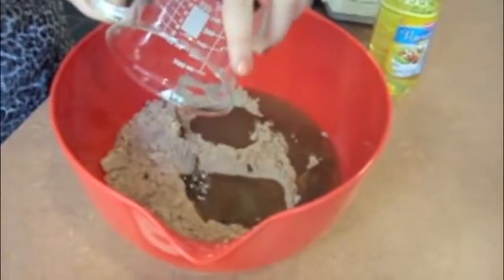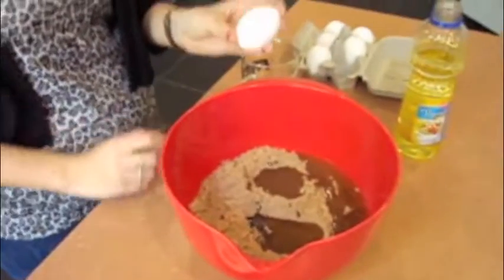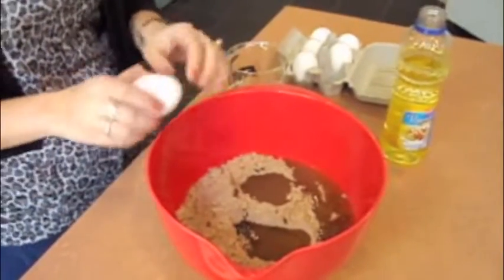Here, we want to see if baking brownies is reversible. We'll add all of our ingredients. We have our mix, water, oil, and an egg.